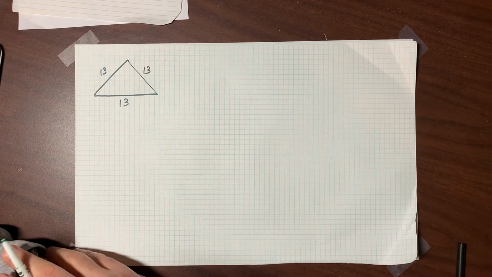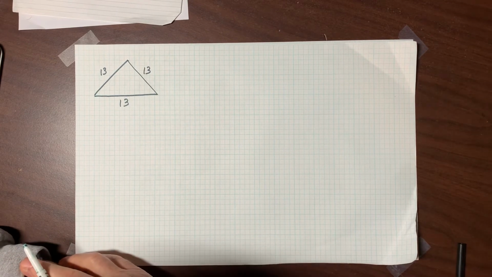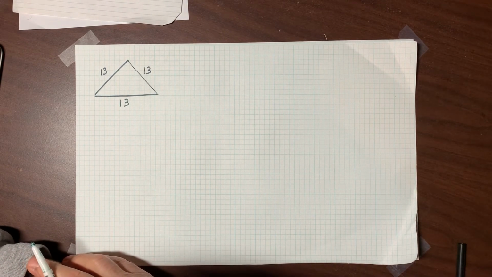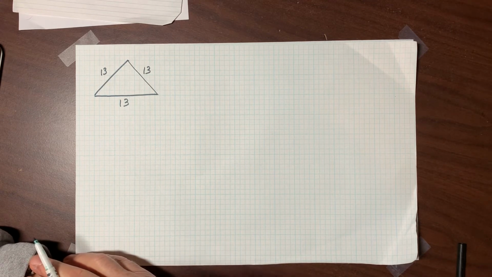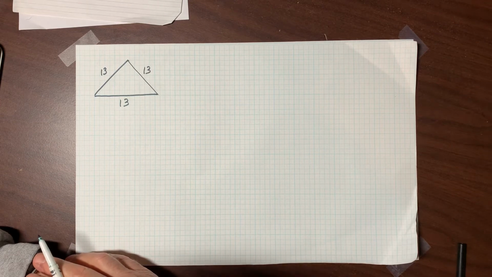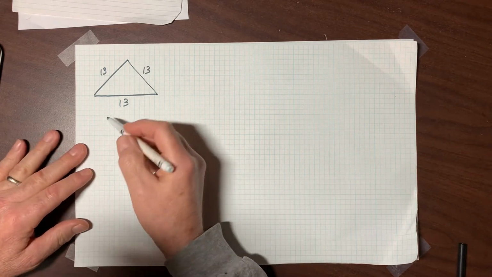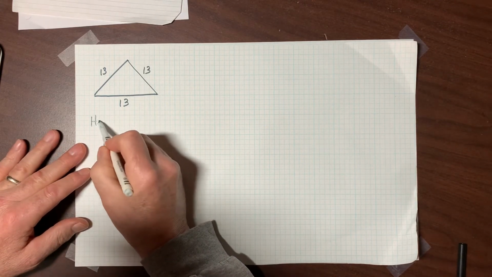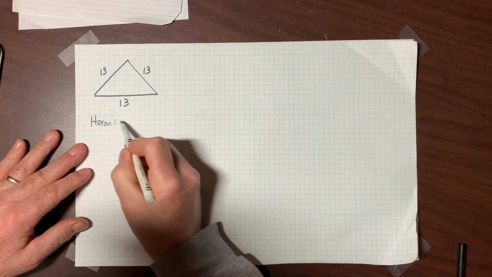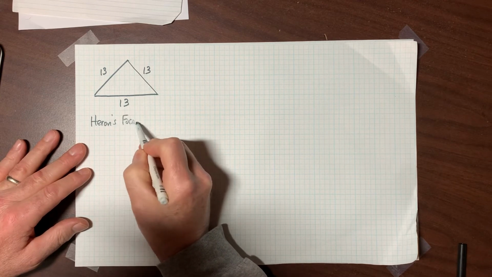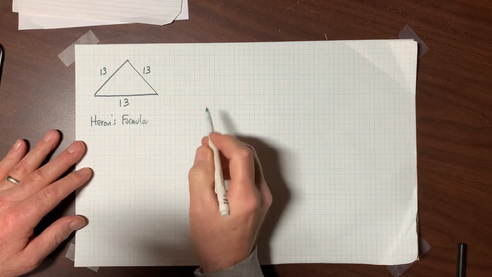Now, on this problem, you have a couple options. First of all, as soon as you see that you're given the lengths of 3 sides, you're probably going to be thinking that you want to use Heron's formula or Heron's law. Remember, Heron's formula looks like this.